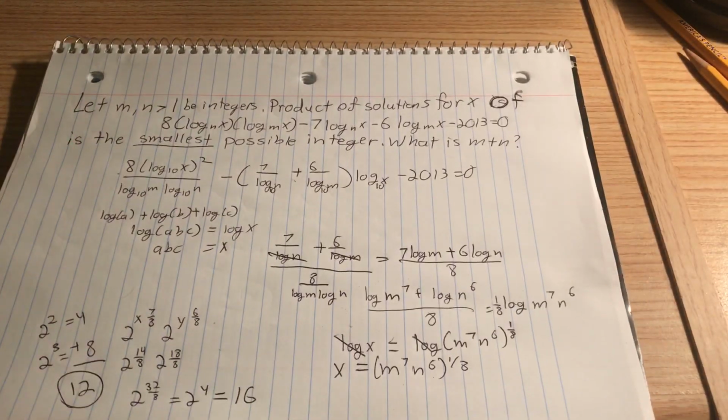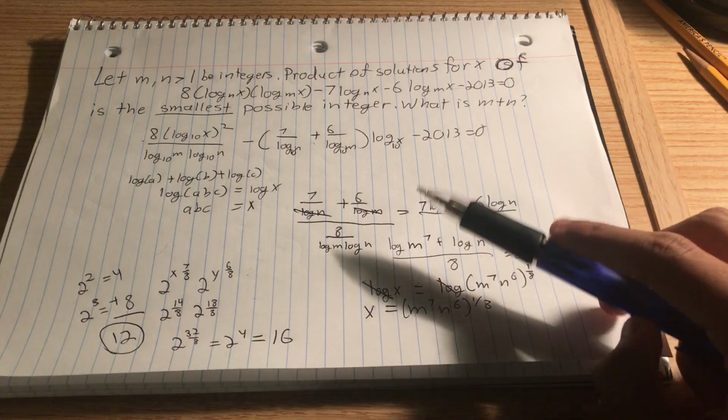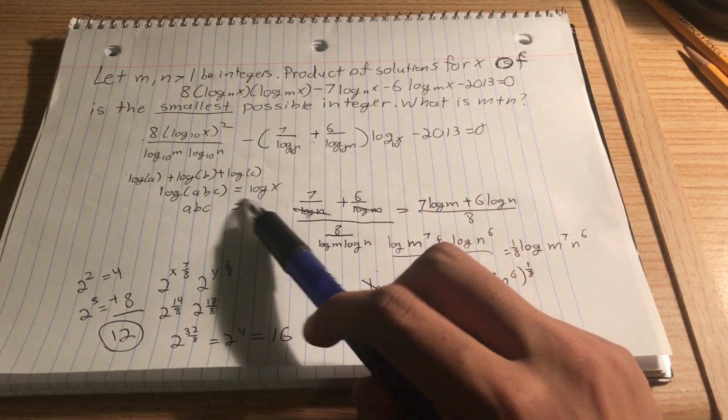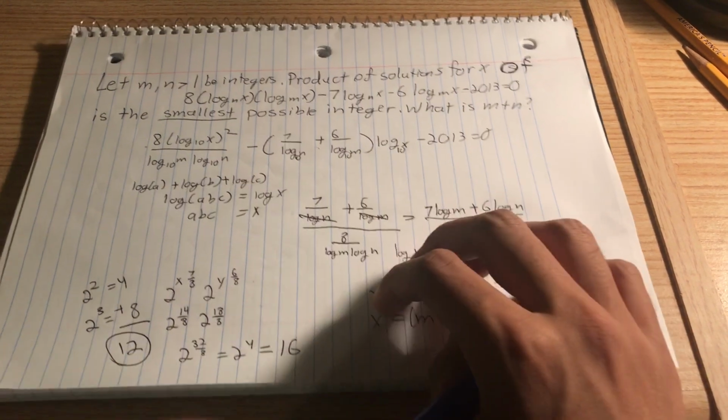So, for a final 20 AMC problem, this isn't too bad. Really, the most difficult part was realizing that the sum of the logarithms is equal to the product of just the x with no logarithm. But other than that, that's pretty much it.